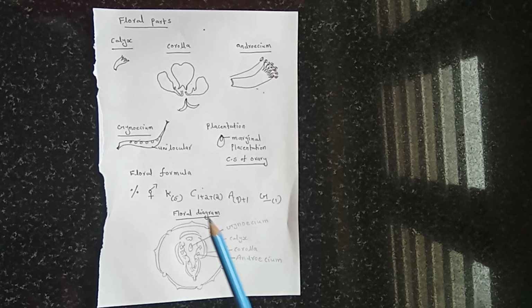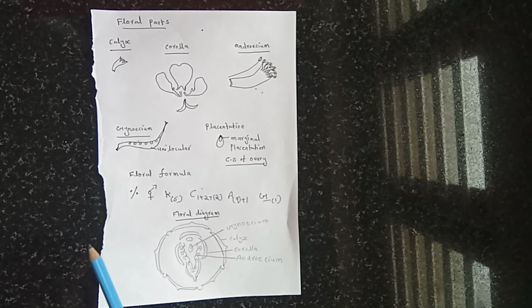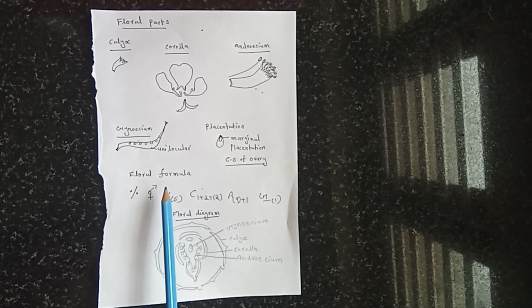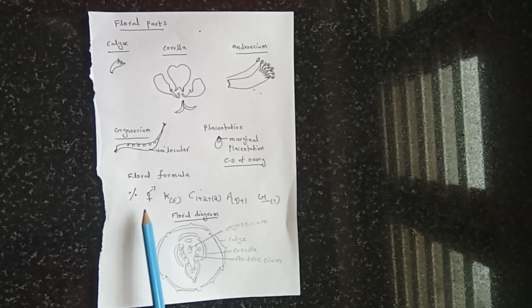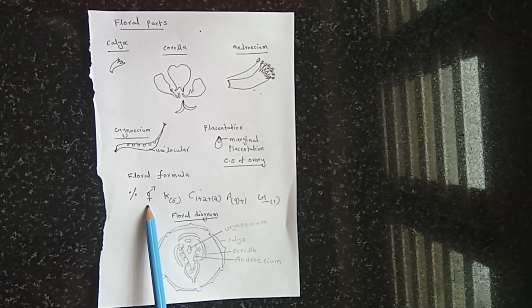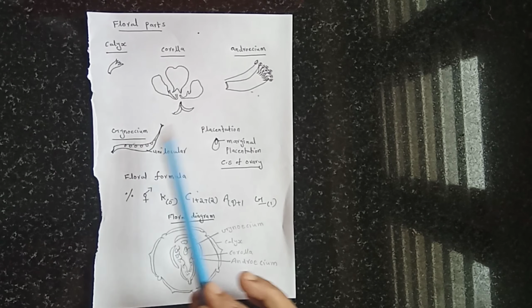Then if we take the floral formula, the flower is zygomorphic. The zygomorphic flower means if we get 2 equal halves when we cut only through one single plane, such flowers are known as zygomorphic flowers. The flowers are bisexual. Bisexual flower means male and female reproductive parts are seen in the same flower.